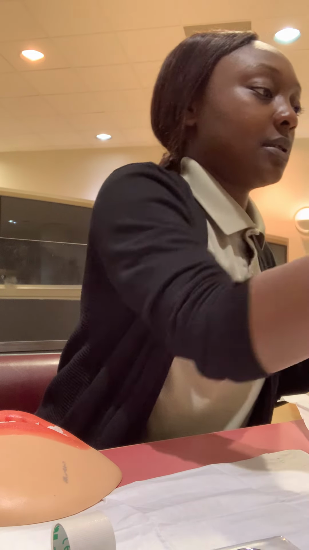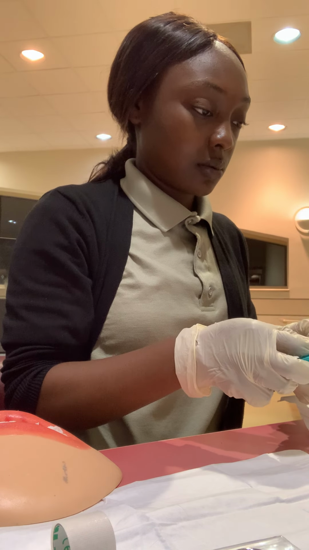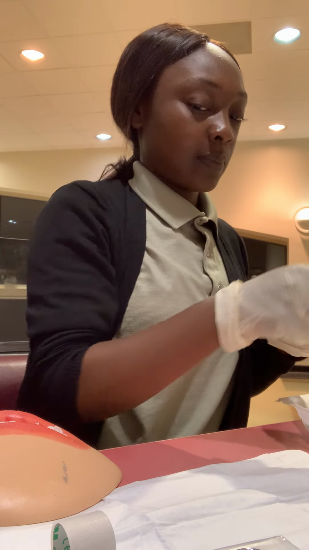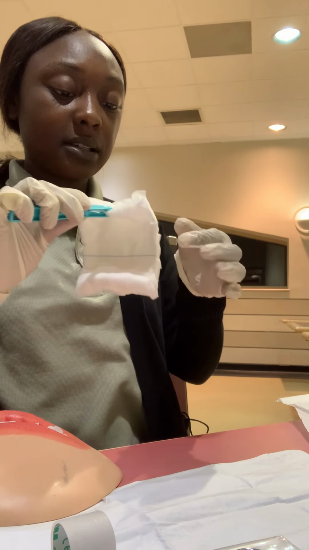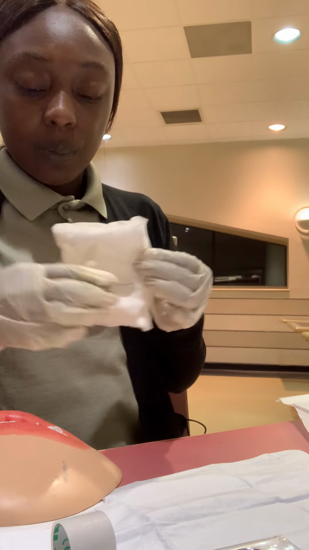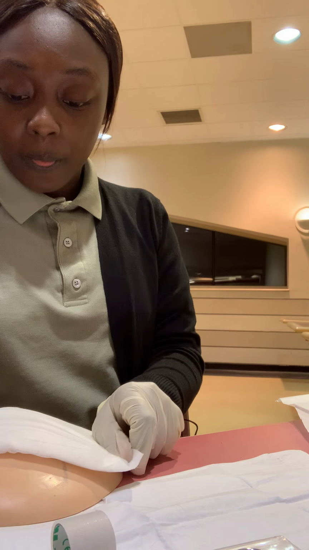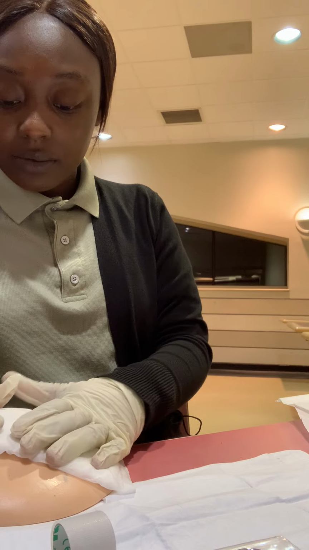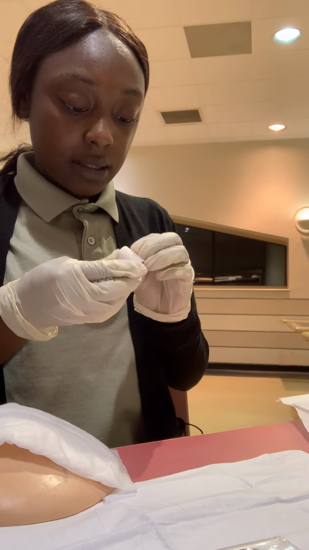I am going to take my pad with the blue side up. Take that on the patient's skin. Get my tape.